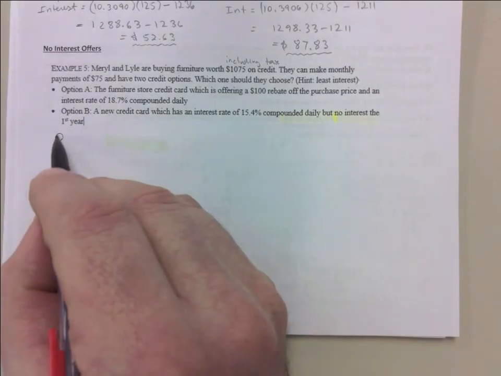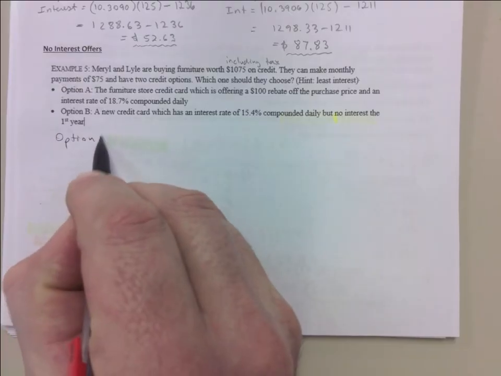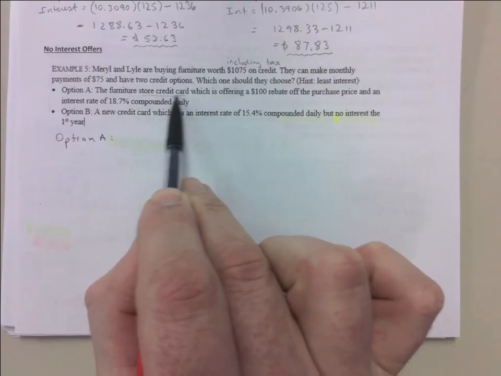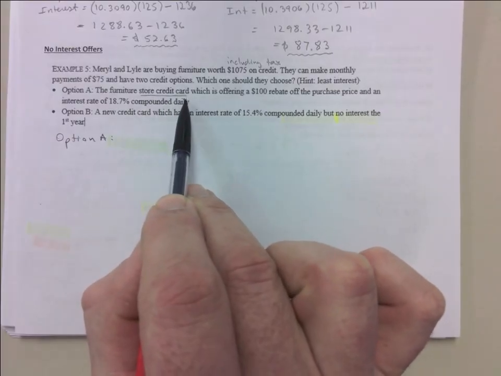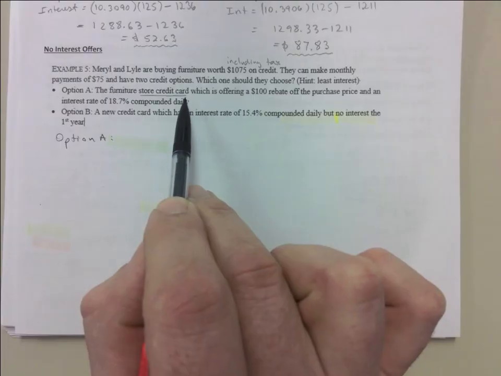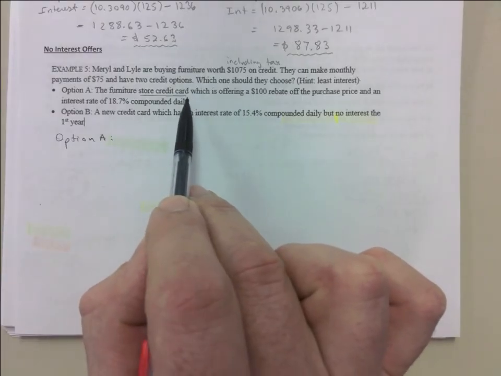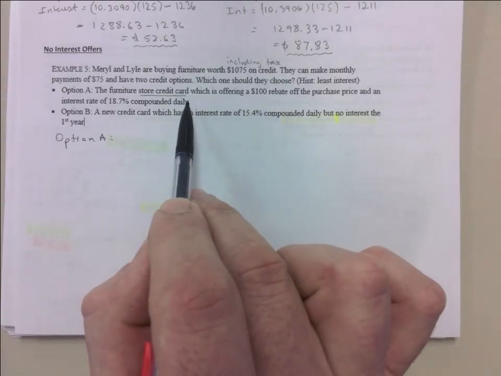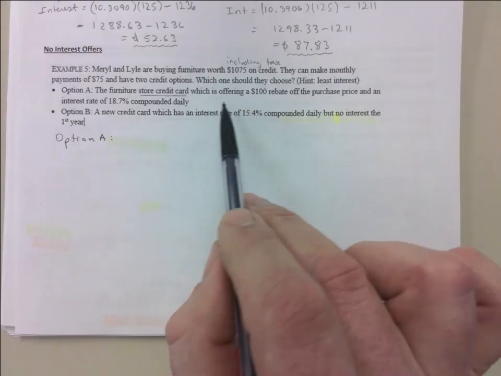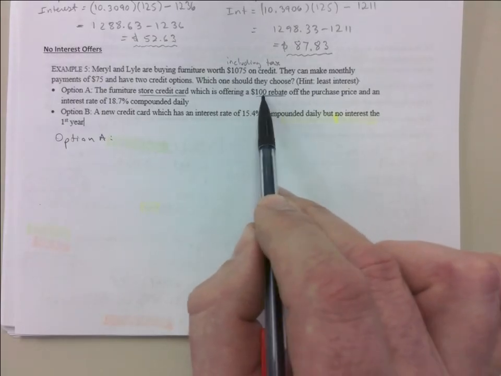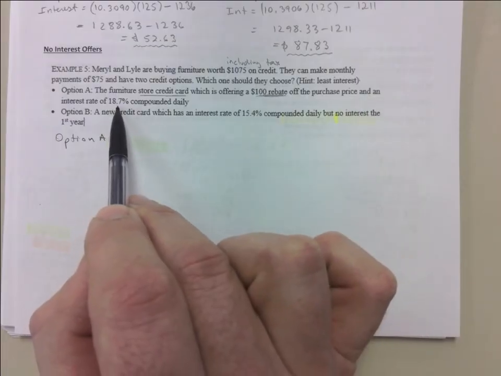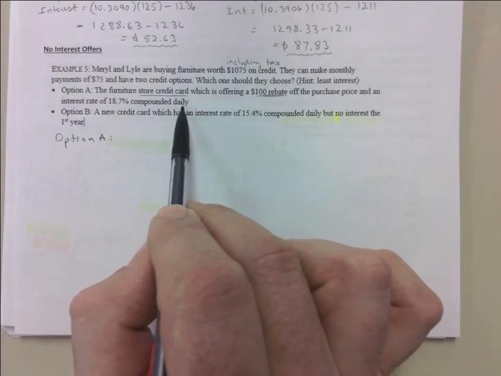Option A is the furniture store credit card. So a lot of stores have their own credit card. Home Depot, the Brick, they have their own credit card. Obviously, they have like MasterCard do it for them, but they have their own credit card, which is offering a $100 rebate off the purchase price and an interest rate of 18.7% compounded daily.